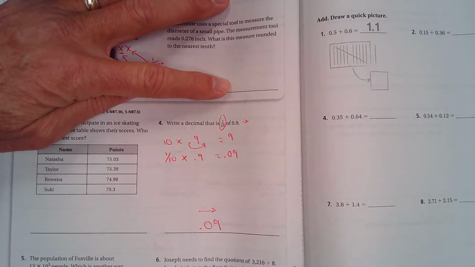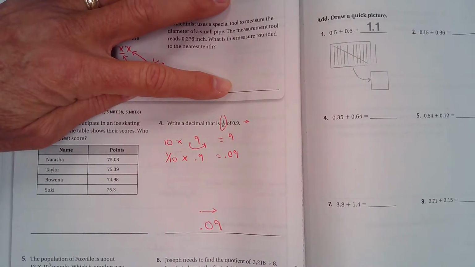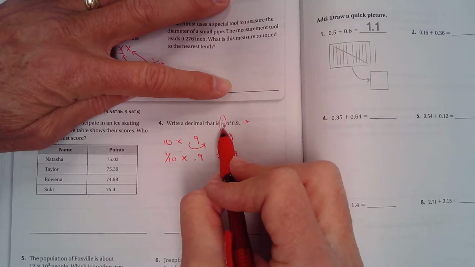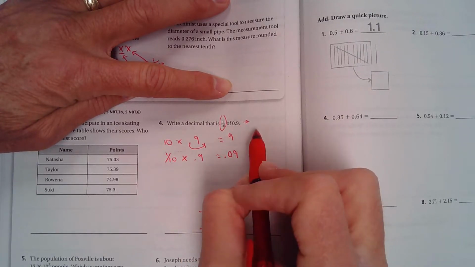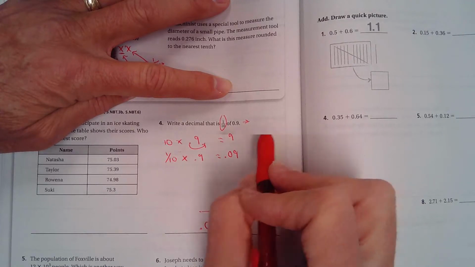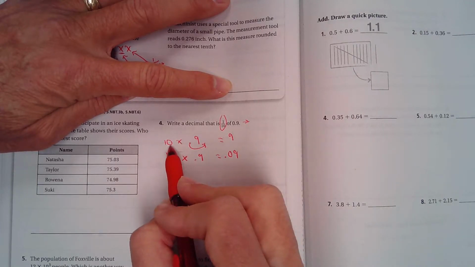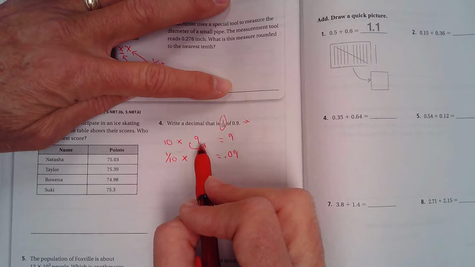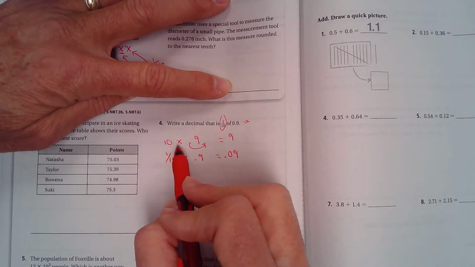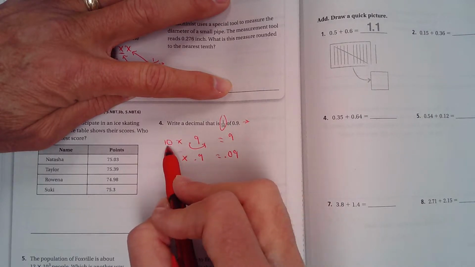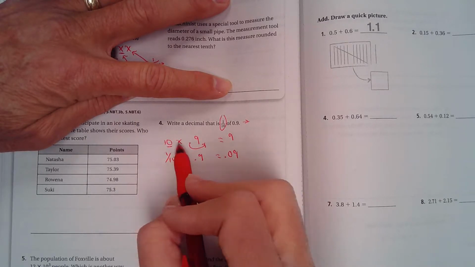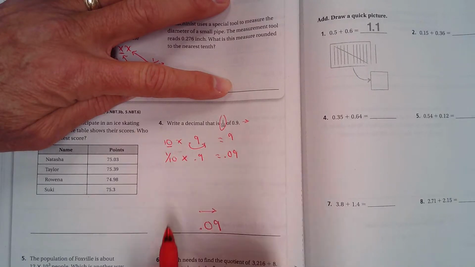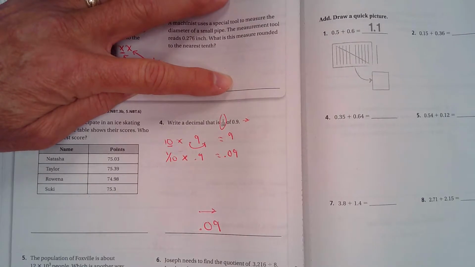So whenever you see write a decimal that is 1/10 of something, you know it's going to be smaller, and whenever you move the decimal to the left, it's getting smaller. If it's times 10, then you're going to move the decimal one place to the right. If it was times 100, it'd be 2 places to the right. If it was times 1,000, it'd be 3 places to the right. All right.